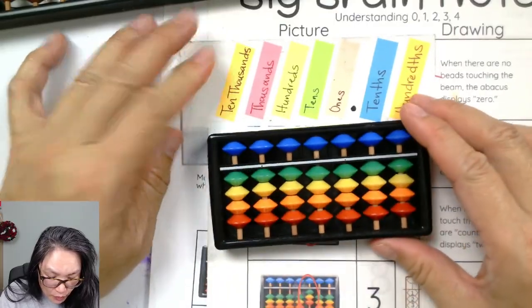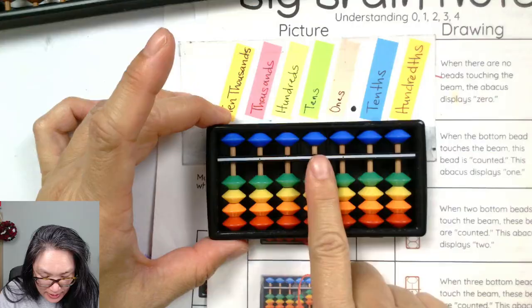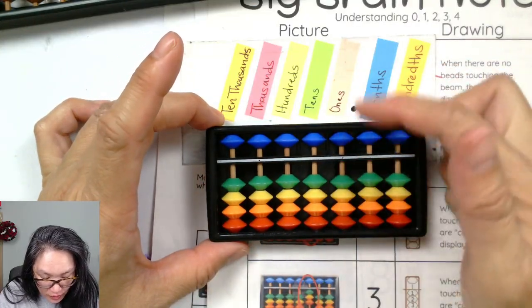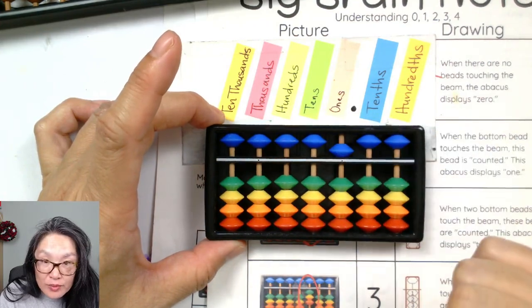So when we are looking at it, this is the ones, the tens, the hundreds, the thousands, and the 10,000s. Now we count 1, 2, 3, 4, and notice we have 5. The top bead will always be 5 no matter what.